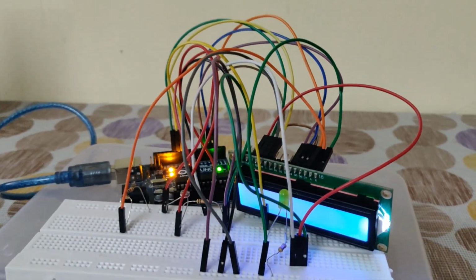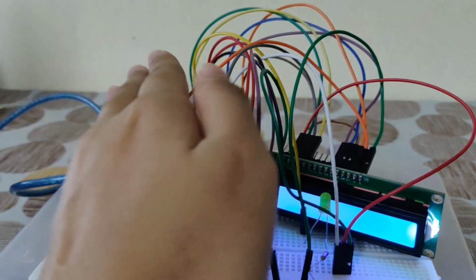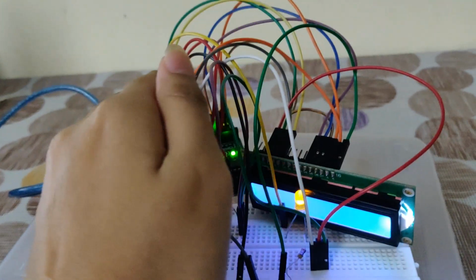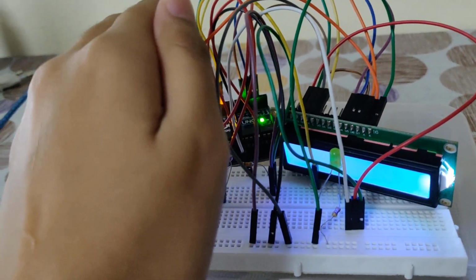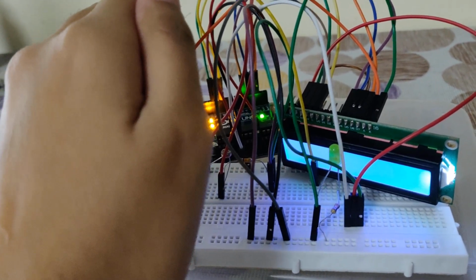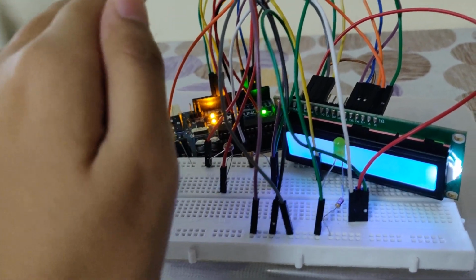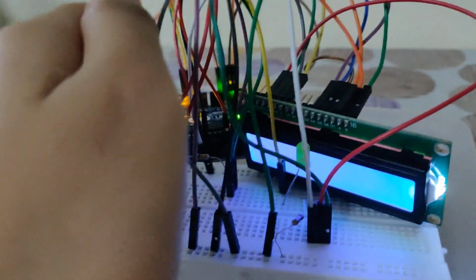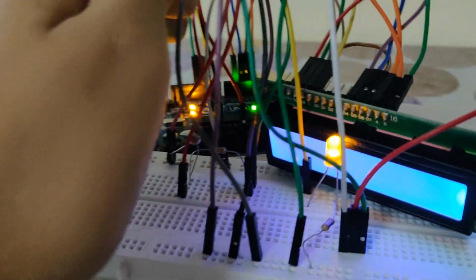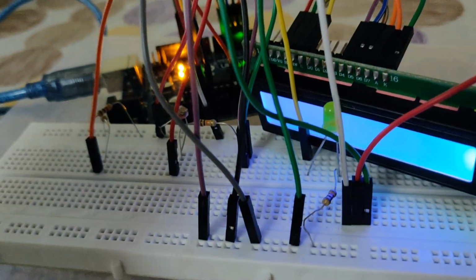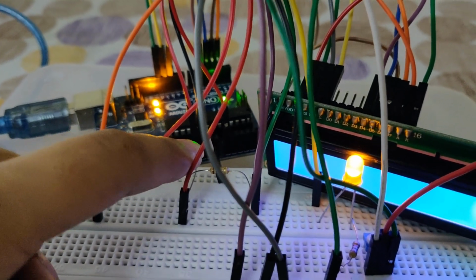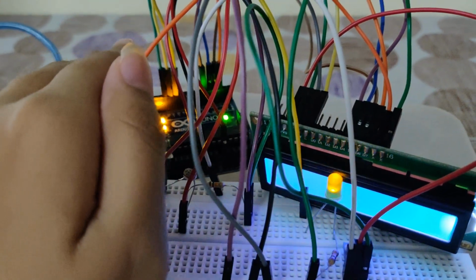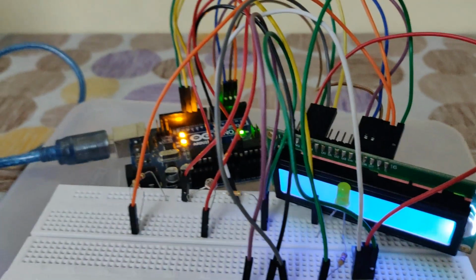As you can see, as soon as I cover the LDR with my hand, the signal that is being received by the Arduino goes below 200 and the LED glows like this. You can see the LED glowing, right? So when I block the light from reaching the surface of the LDR, the LED glows, and when I simply cover the LDR with my hand, then also.